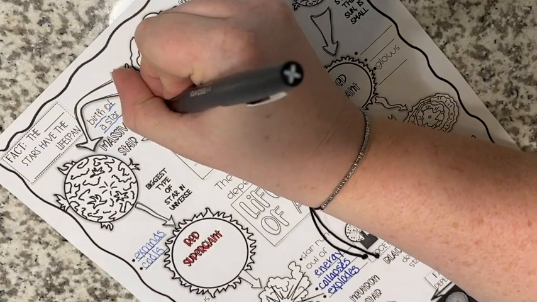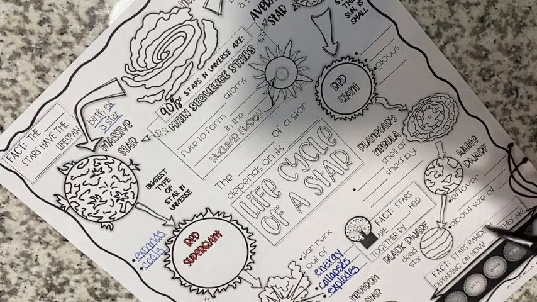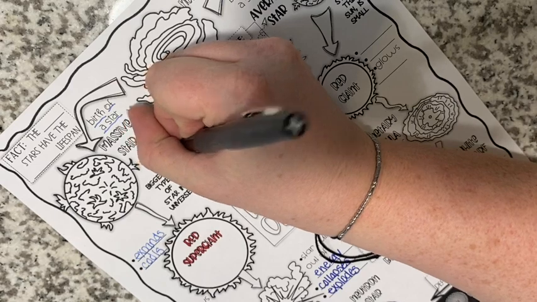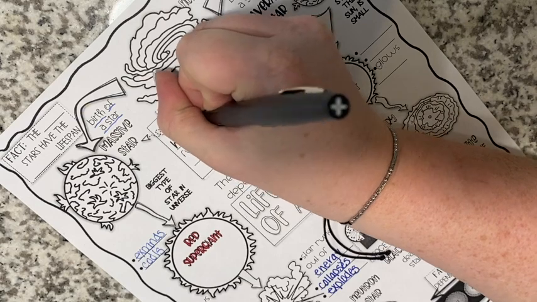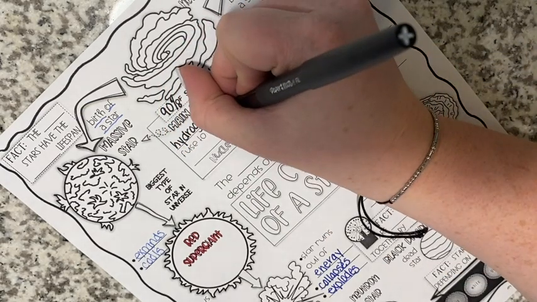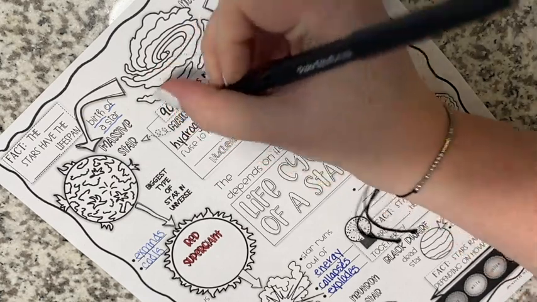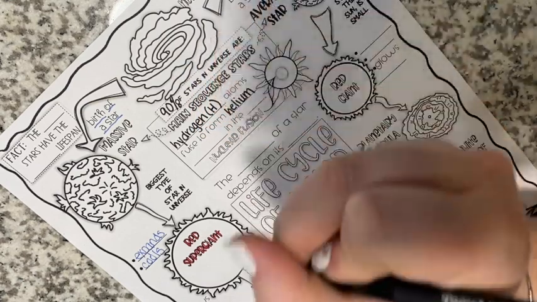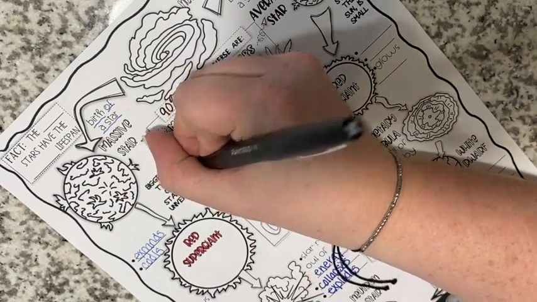The processes that we're going to be looking at today apply to 90% of stars in the universe, which are called main sequence stars. And in those main sequence stars, hydrogen or H atoms fuse to form helium atoms in the core in a process known as nuclear fusion. So hydrogen atoms fuse together to form helium atoms in the core, creating nuclear fusion. This is how stars give off light.